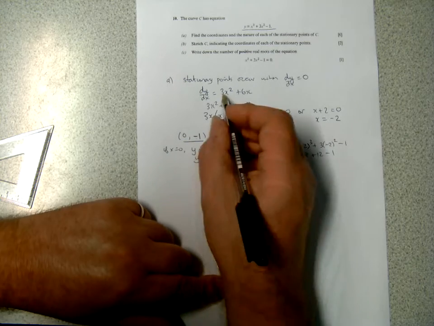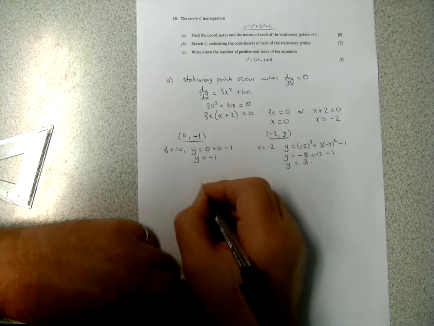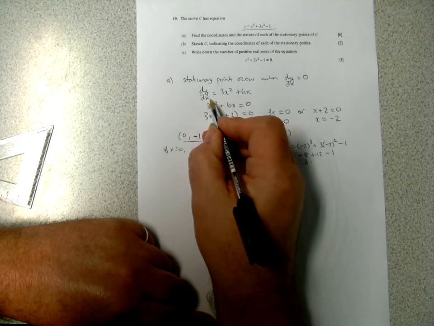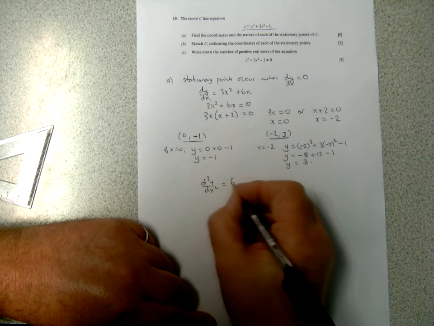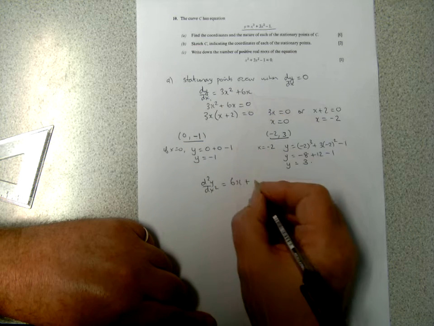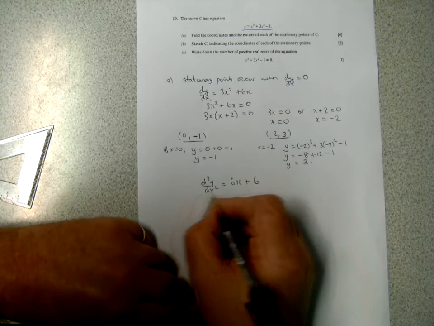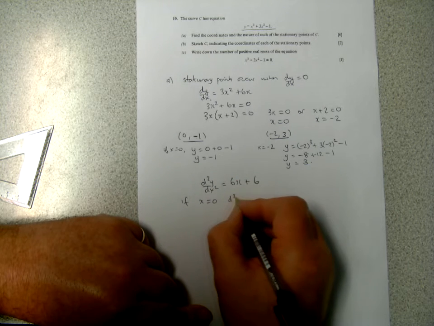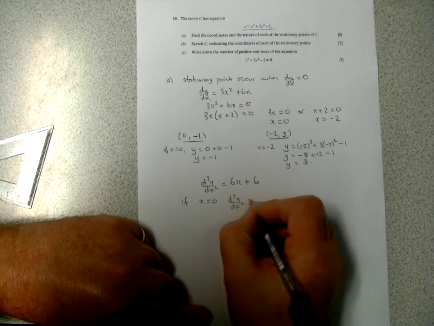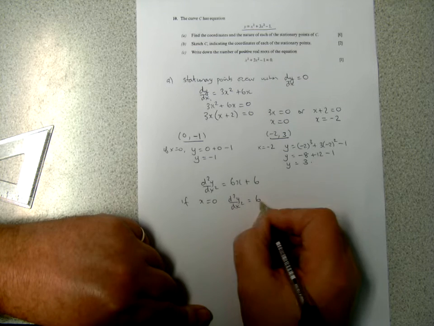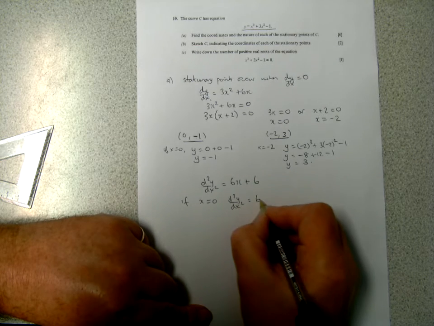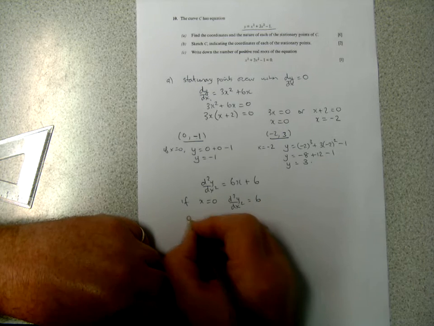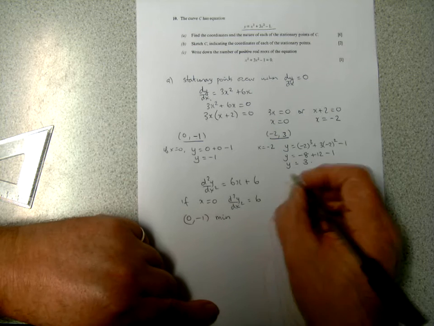So I differentiate again, d2y by dx squared. So I'm differentiating dy by dx. That's 6x plus 6. Now if x is equal to 0, then d2y by dx squared is 0 plus 6, which is 6. So d2y by dx squared is positive, so that makes this one a minimum. So 0, minus 1 is a minimum.